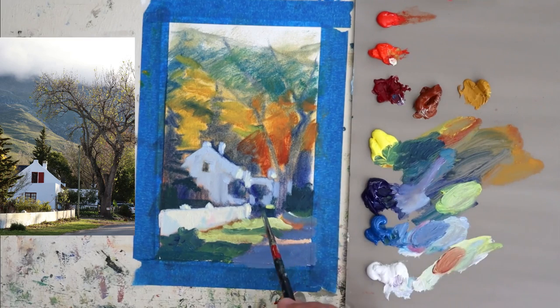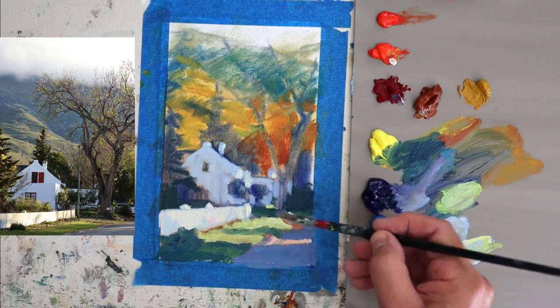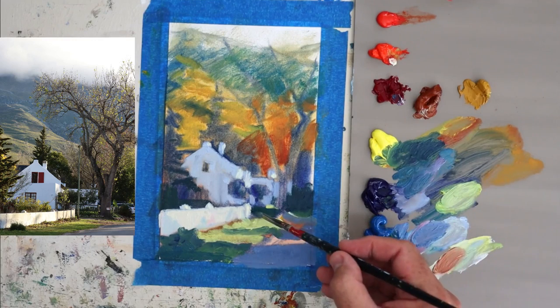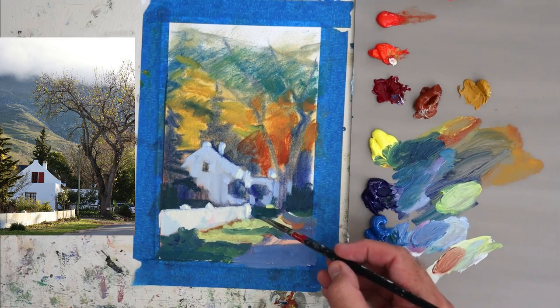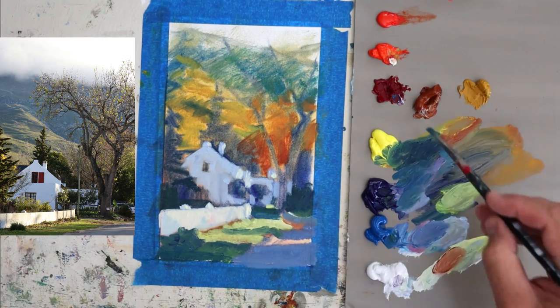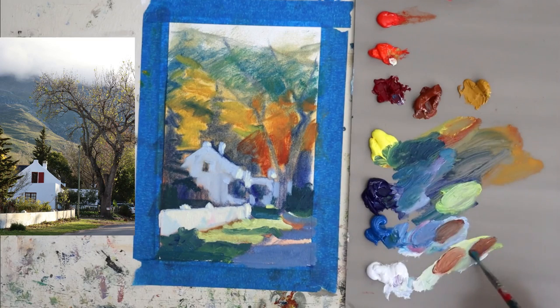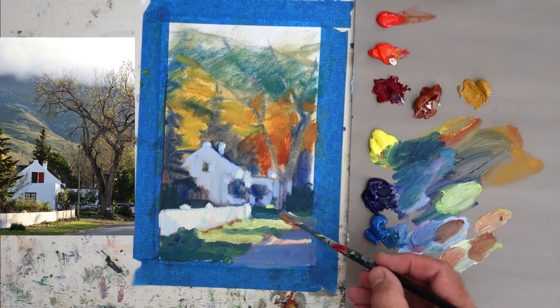Now all these little details on the side of the building that I'm working in at the moment, try to simplify all of them into shapes. If you're not sure, just close your eyes halfway and look for a shape. Look for a vertical shape, horizontal, and the geometric shape. Is it a rectangle? Is it a triangle? Is it a circle?